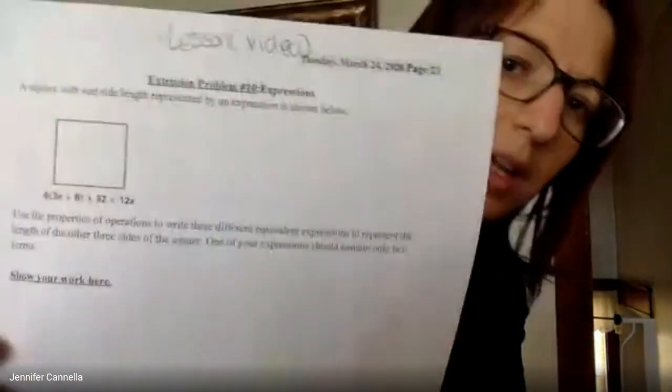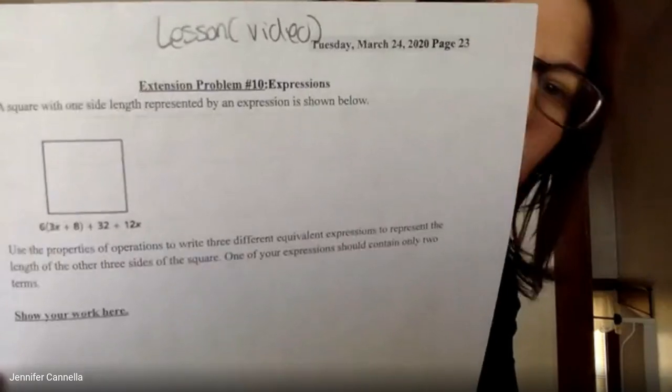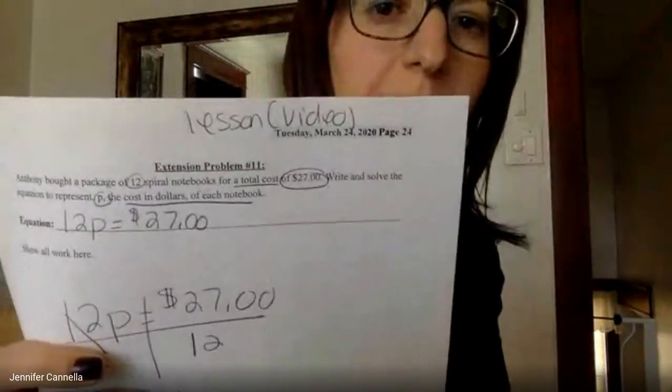Okay. Next part. You're going to do page 23. You're going to look at the video because that's explicitly modeled step by step for you. I want you to look at that. Okay. And same with page 24. It's pretty straightforward, writing an equation and solving. Okay. Right? Now we got 2 more pages left.